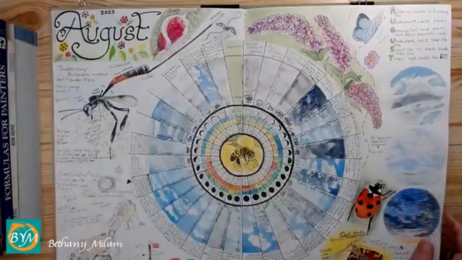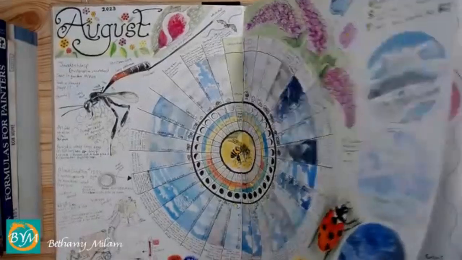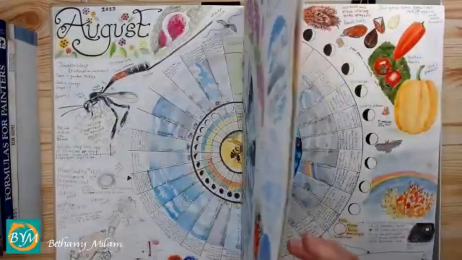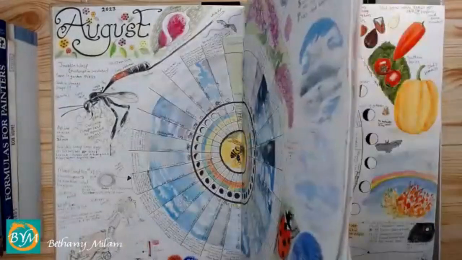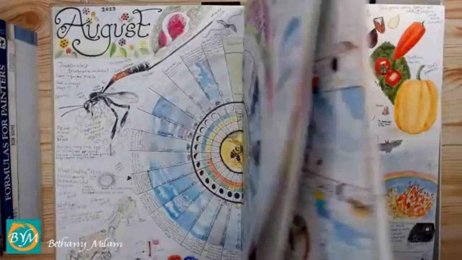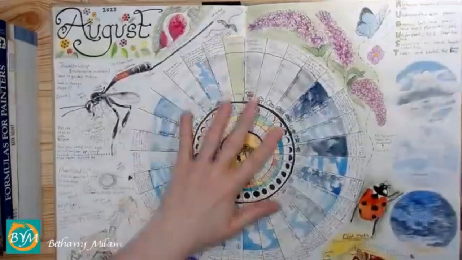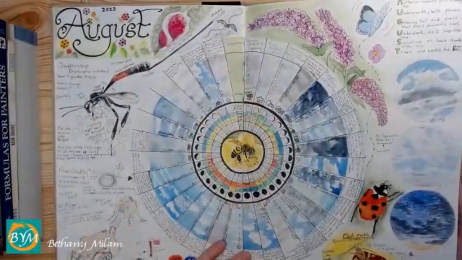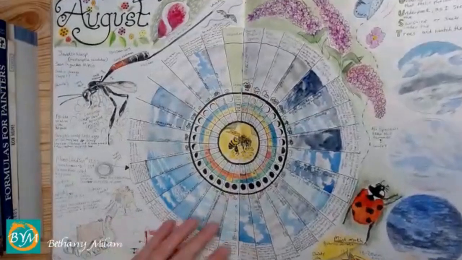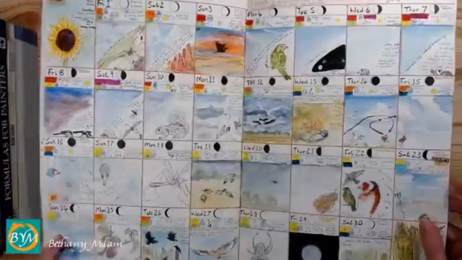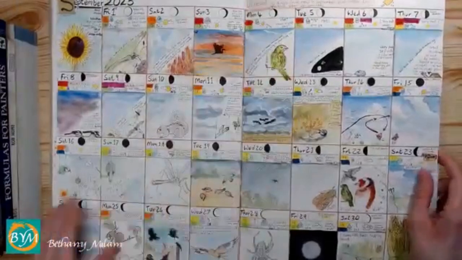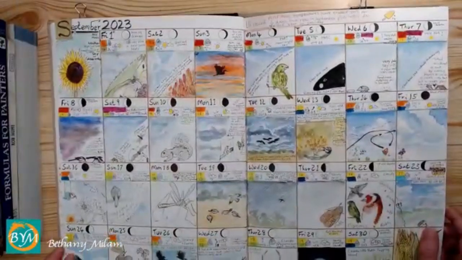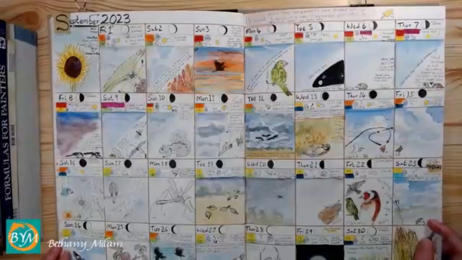So I've already shown you this one. We go over to, where's September gone? So this was the first phenology wheel in this book, and you can see I've gone all out with it. And then I decided in September I was going to do something a bit different, try something else out. So I've gone here for a calendar format instead.